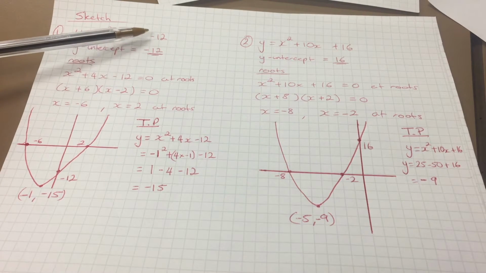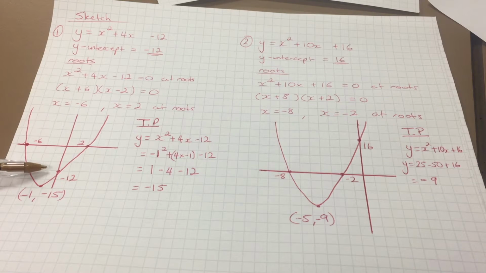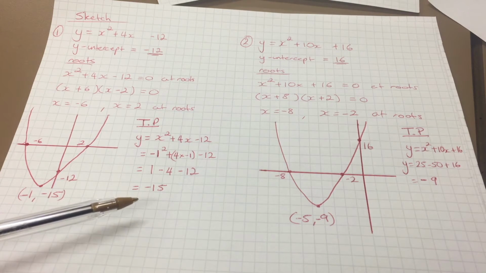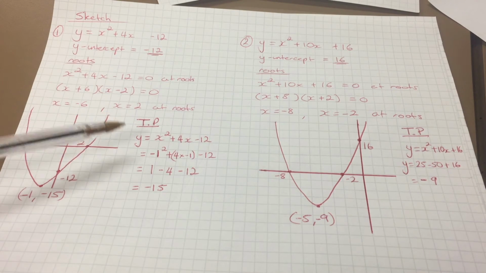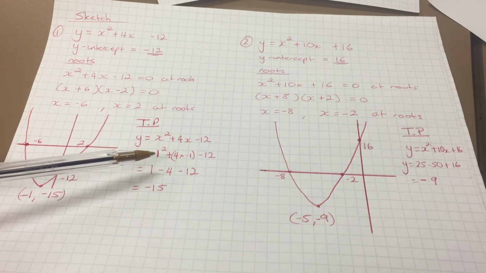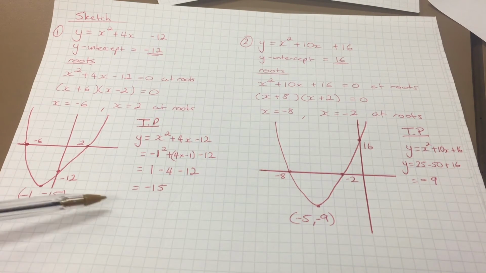So the y-intercept comes straight from the minus 12. And that's marked on there. The roots are coming from factorising. So you factorise it. Remember the plus 6 becomes minus 6 in this here, because we're trying to find out what value of x makes this bracket 0. So minus 6 and 2 are my roots. And the turning point is found by, there's two strategies, but the strategy I use and show in this video is found by using symmetry. So the halfway point between minus 6 and 2 is minus 1. And then I find what the y value is by substituting the x value into the original equation. So minus 1 squared plus 4 times minus 1 minus 12 all comes together to give you minus 15.